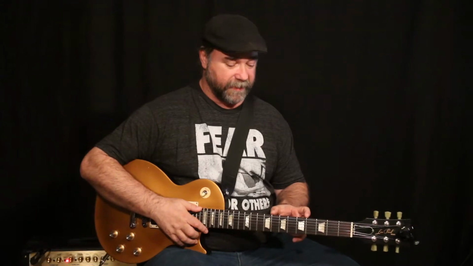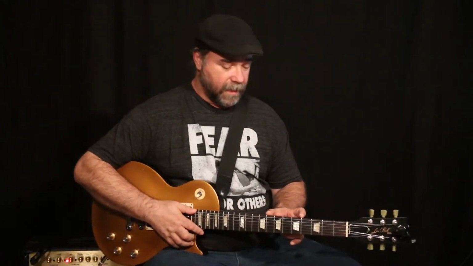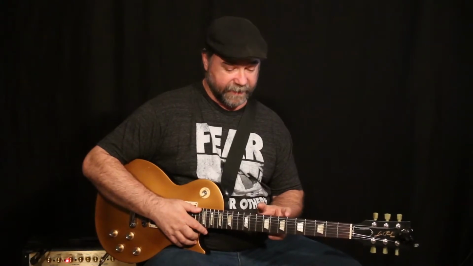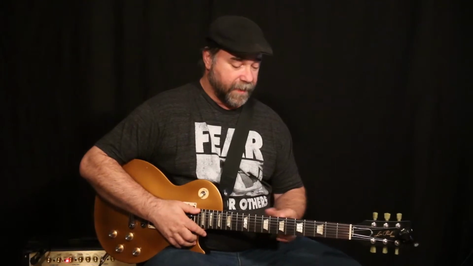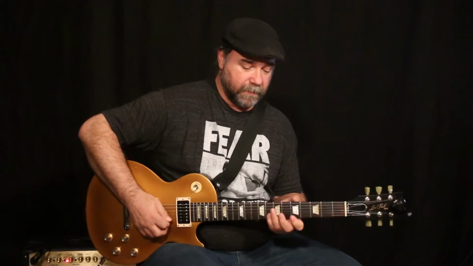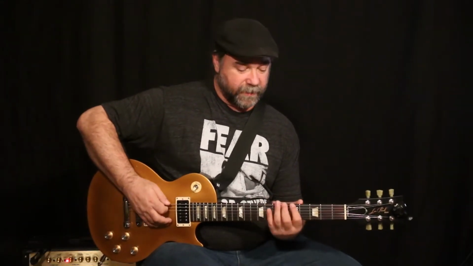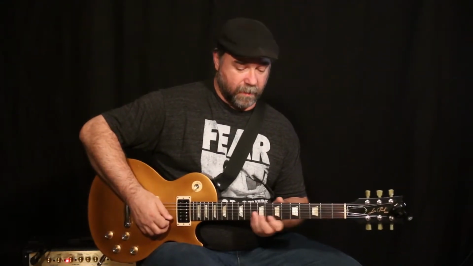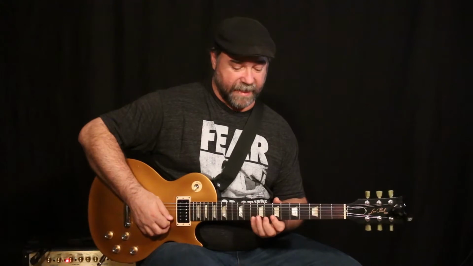Today we're going to talk about the second position of the A minor pentatonic. The last video I did was the first position, which is between the 5th and the 8th fret. So now we're going to talk about between the 7th and the 10th fret here. This position bolts right on to the back side of the first position. So this was our first. Our second position is going to be right here.